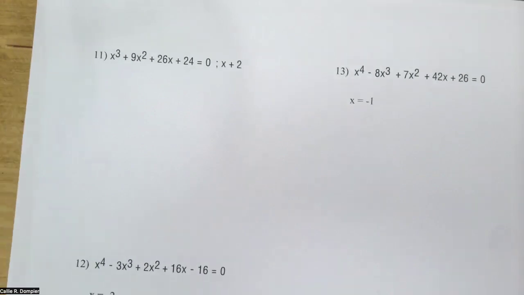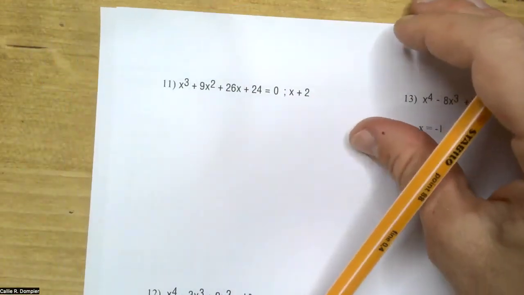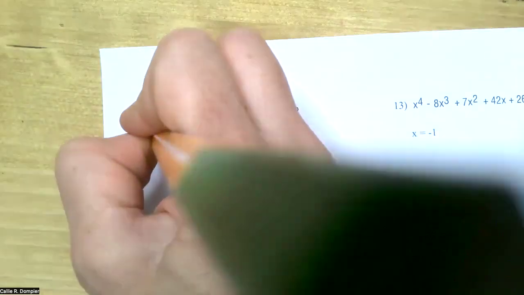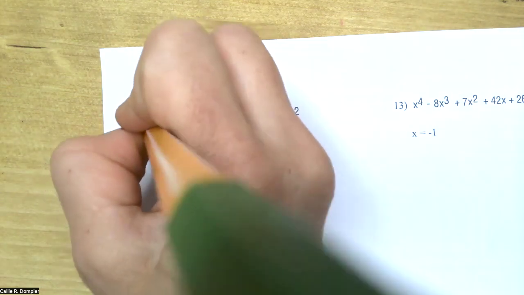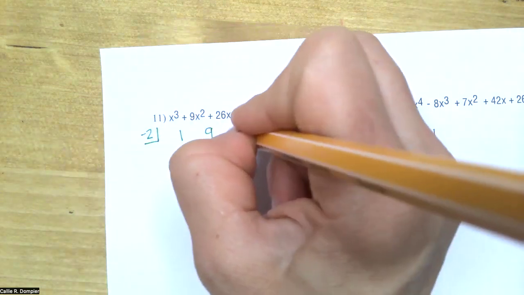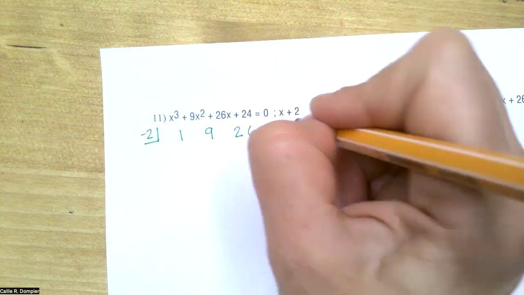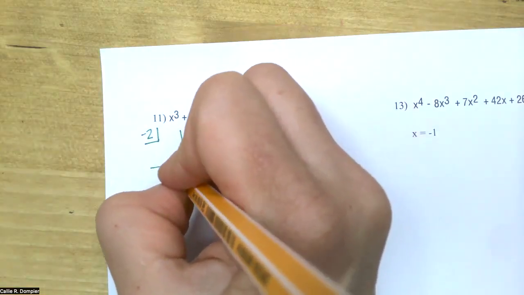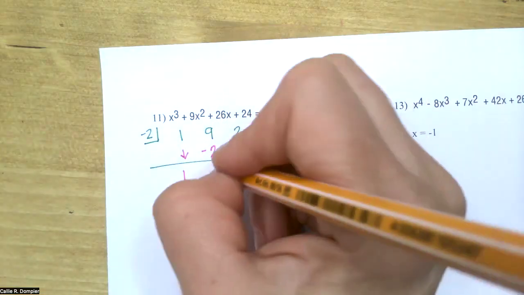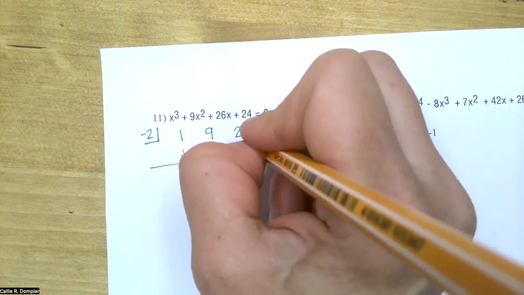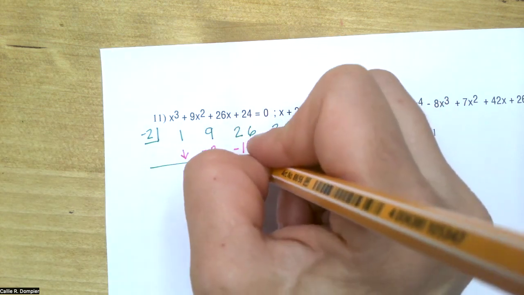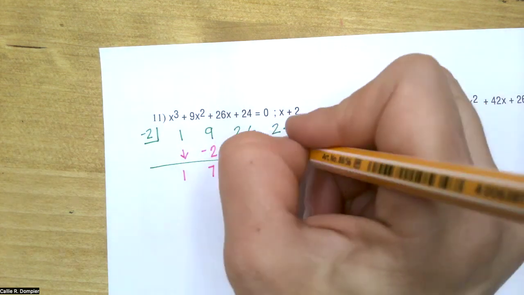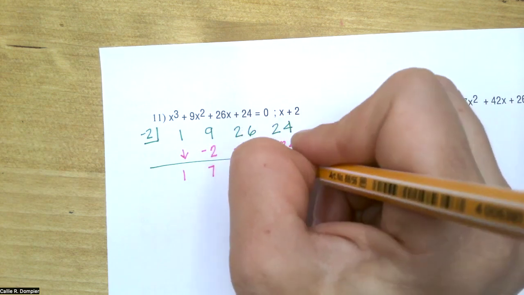Number 11, x cubed plus 9x squared plus 26x plus 24. When we have the factor x plus 2, x plus 2 means our 0 is actually -2. And then we've got 1, 9, 26, 24. 1 comes straight down. 1 times -2 is a -2. 9 minus 2 is 7. 7 times -2 is -14. 26 minus 14 is 12. 12 times -2 is a -24. 24 minus 24 is 0.